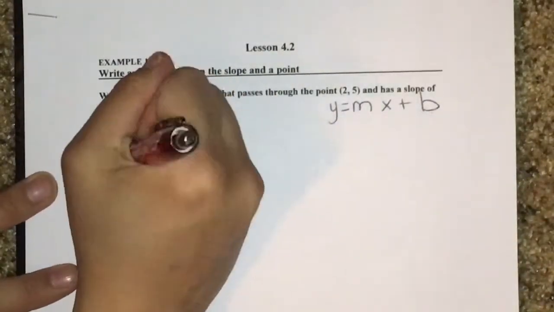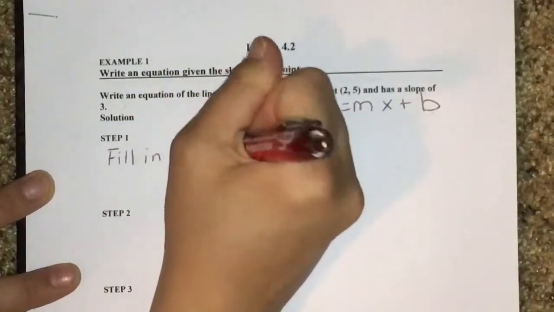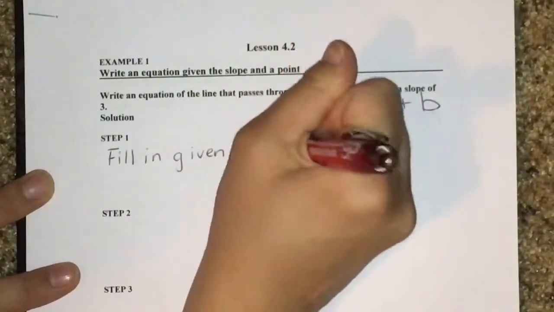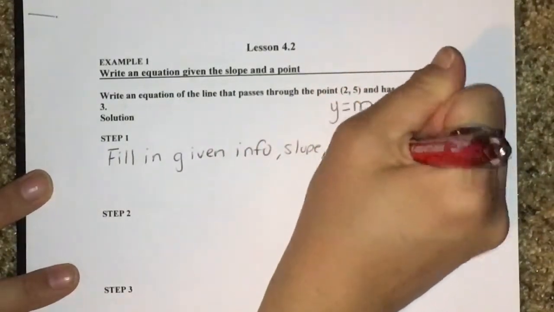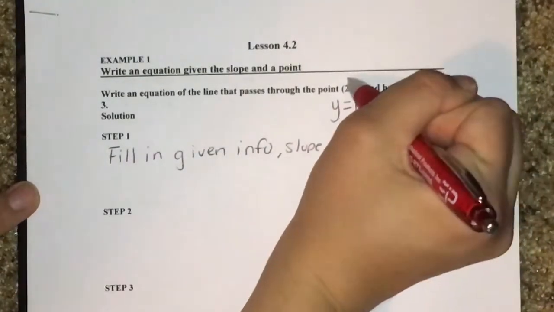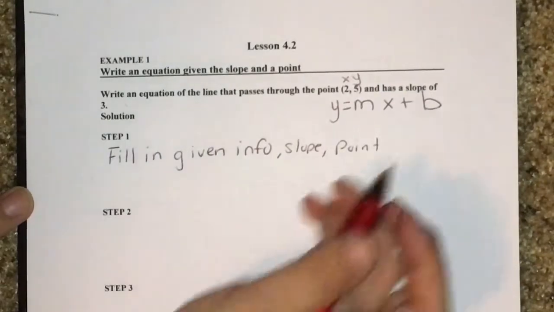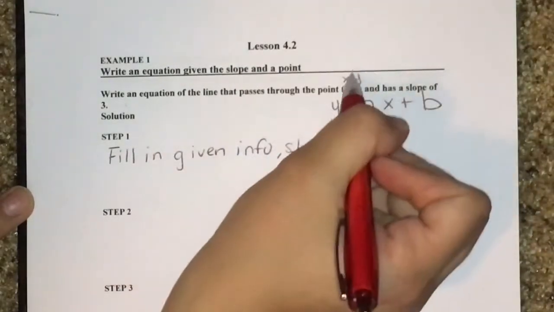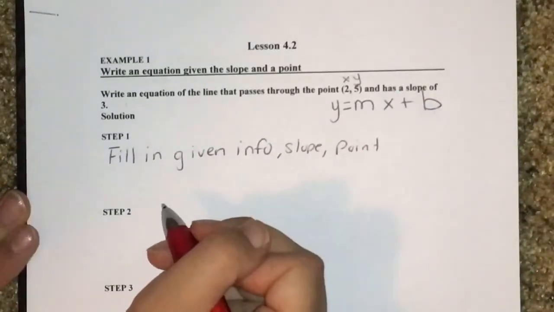So step 1, fill in given info. So the slope and the point. Okay, so this is an x, y point. It's a coordinate. So we know that it should satisfy our linear equation.